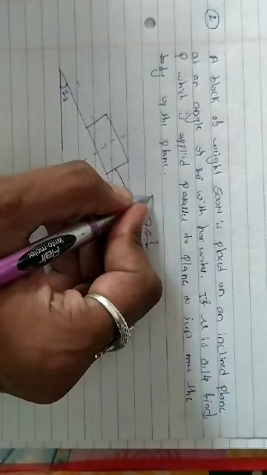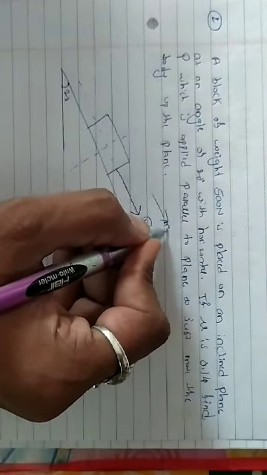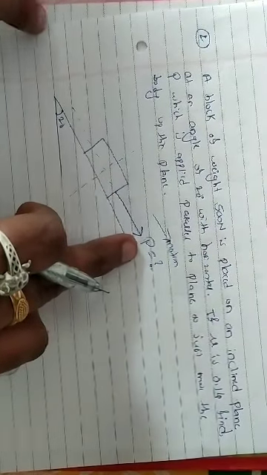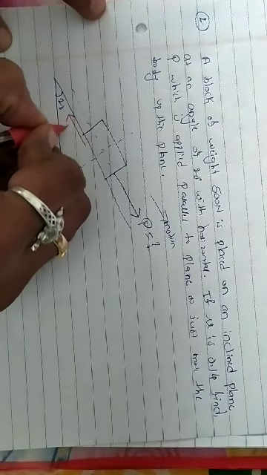So motion is taking place in the upward direction along the plane. Now we know that if P is acting like this, that means motion is taking place in this direction, so the frictional force acts in the opposite direction. So this is the direction of frictional force. You can show it here or here, both are right.